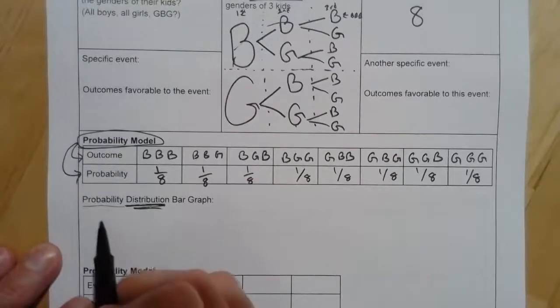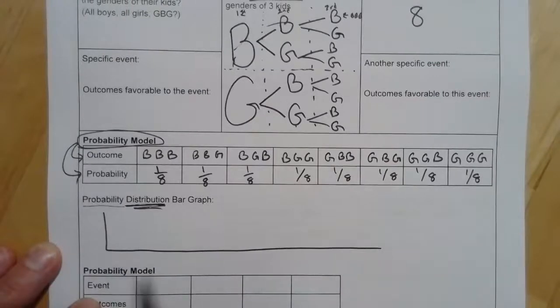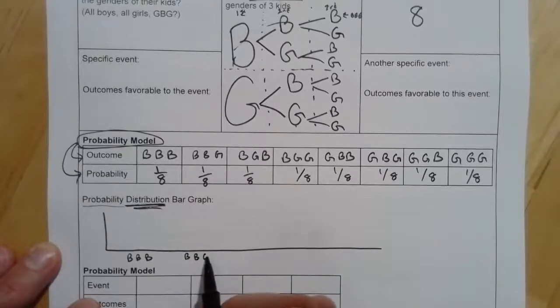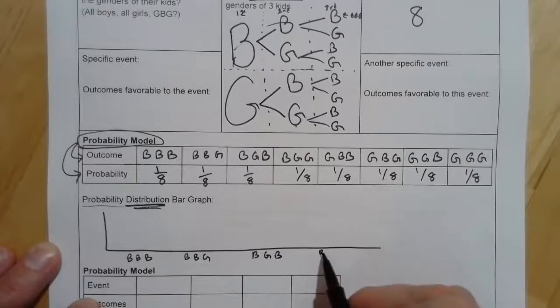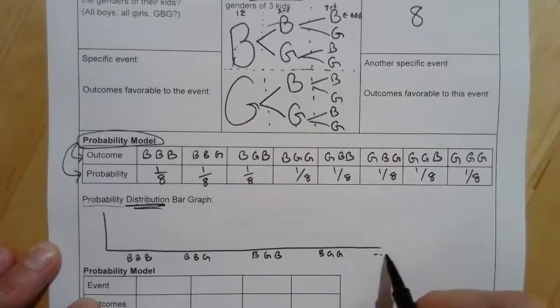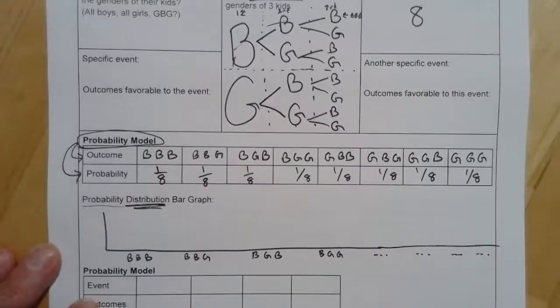We would have a kind of graph here. I'm going to leave a little space here to label. So the first possibility would be boy, boy, boy, or boy, boy, girl, or boy, girl, boy, or boy, girl, girl. And there's going to be 8 total, so I'm not going to make you write all of them out, but we're going to get the idea here.